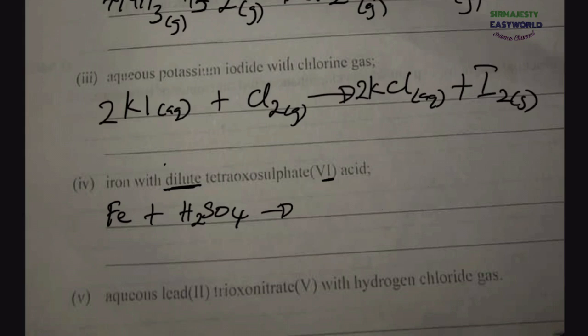Okay. What do we say? It will give us now FeSO4, of course, plus hydrogen gas. Remember, we were told to balance everything, and we are lucky here. Everything is balanced. This is aqueous, this is solid, this is aqueous.